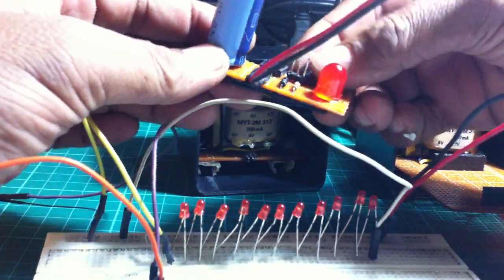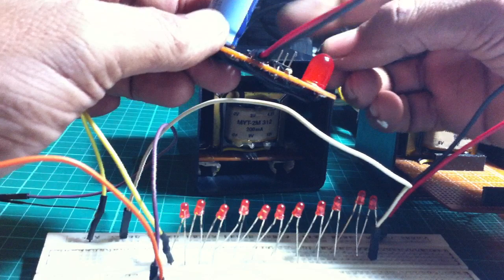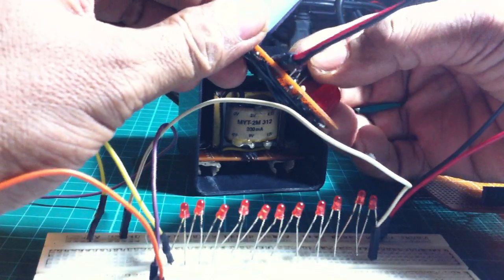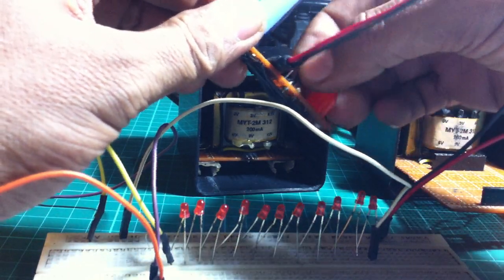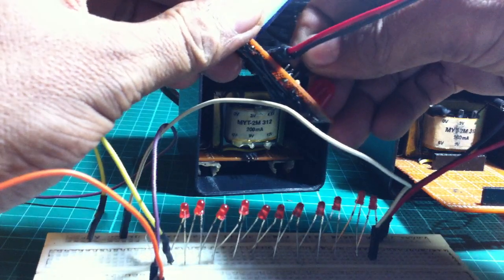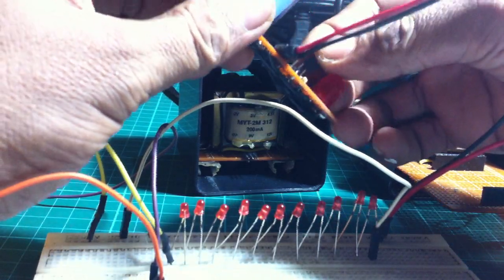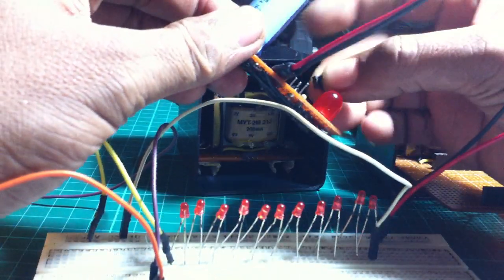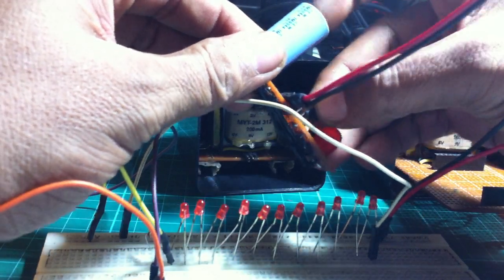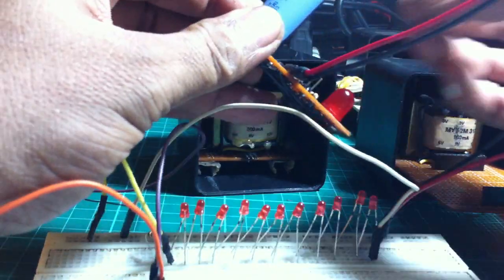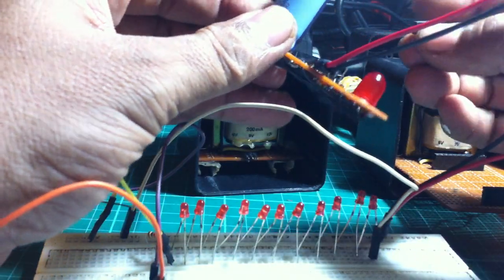Let's now slide this. What's wrong with the jumper?